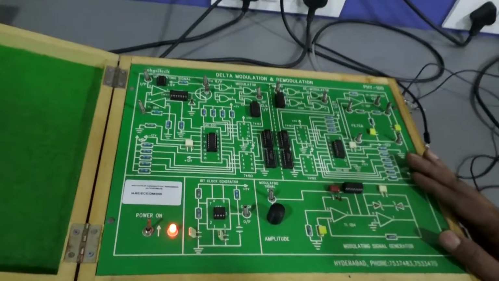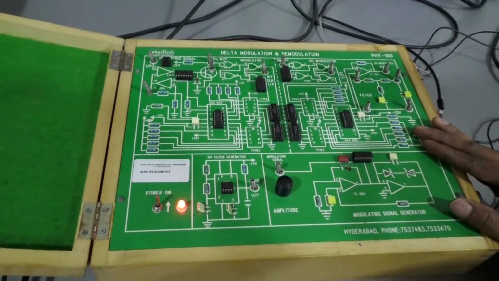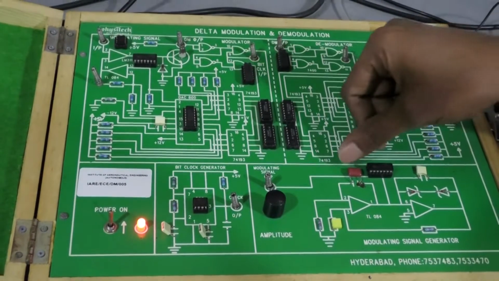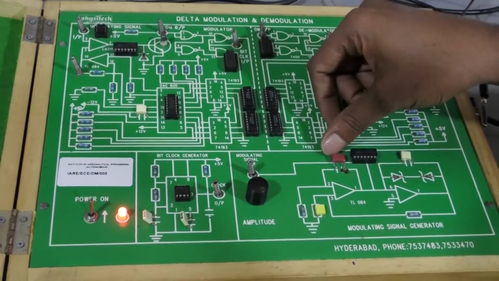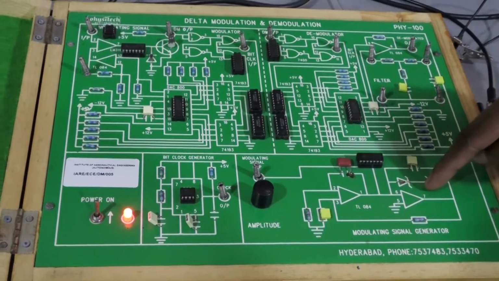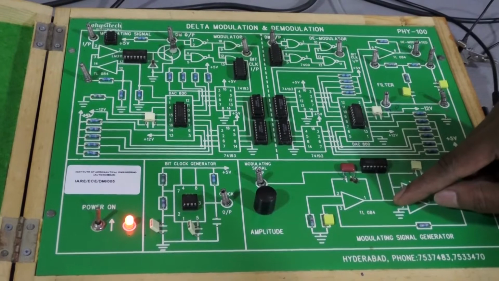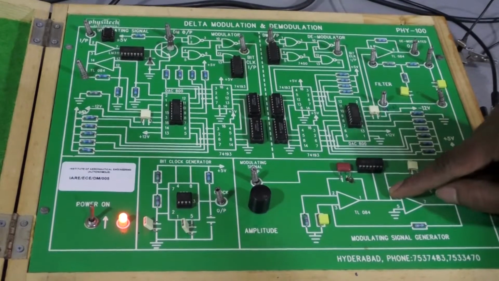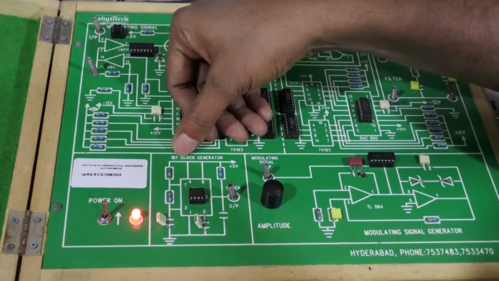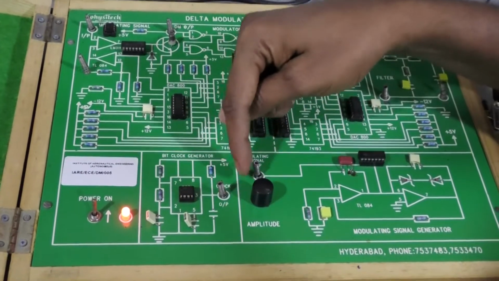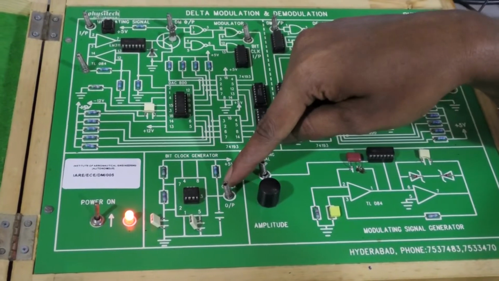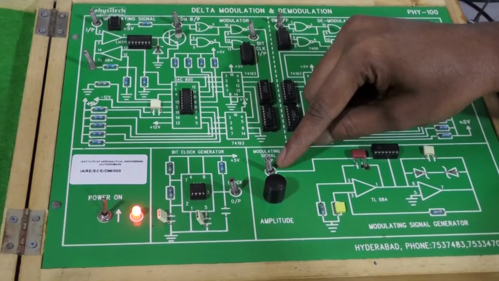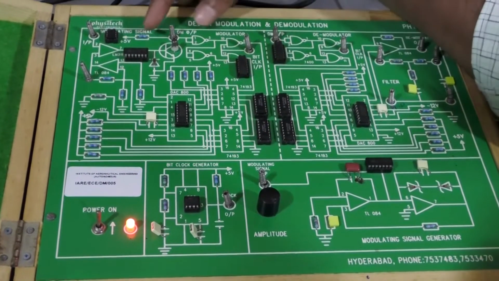This is the delta modulation and demodulation trainer kit. In this we have a modulating signal generator, which is basically an audio frequency signal, which means a low frequency signal. By using this modulating signal generator, we generate a continuous time signal, which is a sinusoidal signal, that is the input signal. Now let us see the second one, that is the bit clock generator. By using the clock generator, we can generate the clock signal. After generating the clock signal and modulating signal, we have to give these two signals to the modulator.